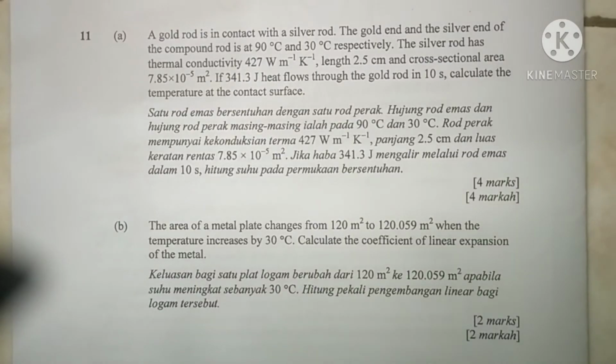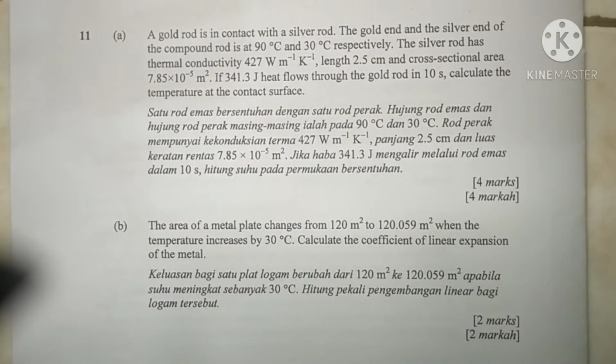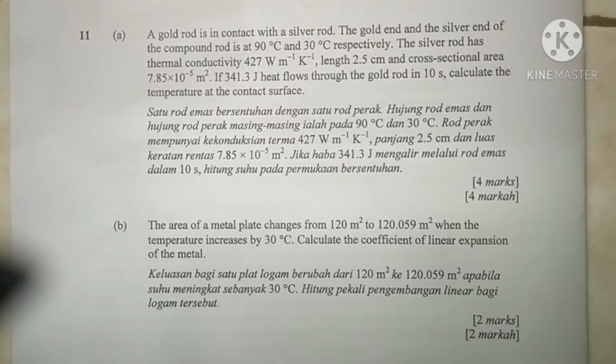Let us try to attempt another PSPM question, year 2019 and 2020, for section 11A and 11B. For 11A, a gold rod is in contact with a silver rod. The gold end and the silver end of the compound rod are at 90 degrees Celsius and 30 degrees Celsius respectively.